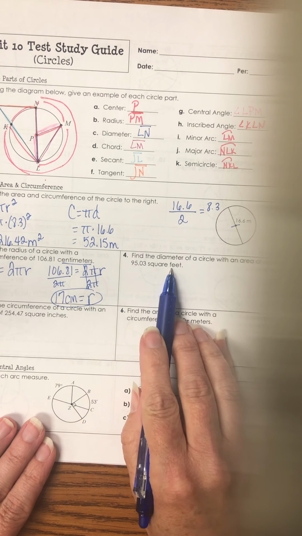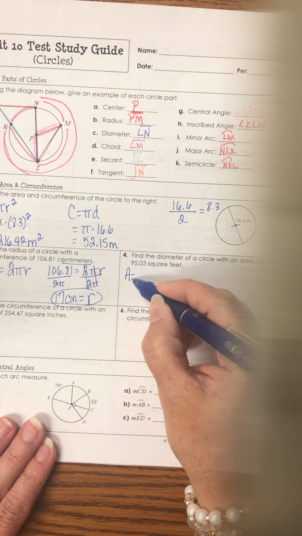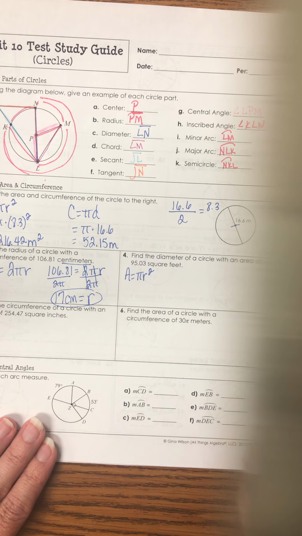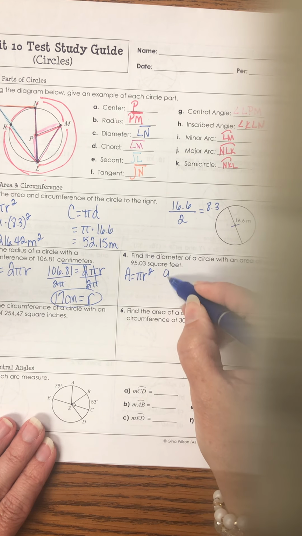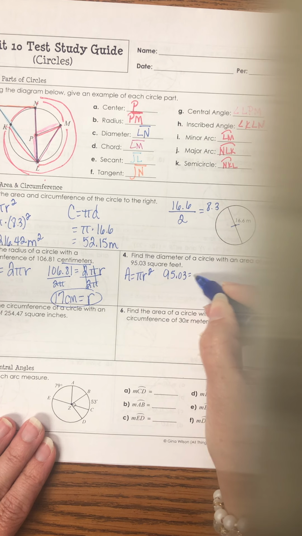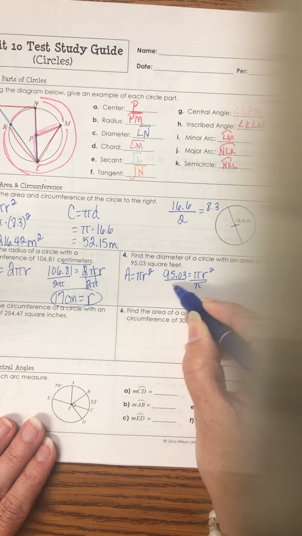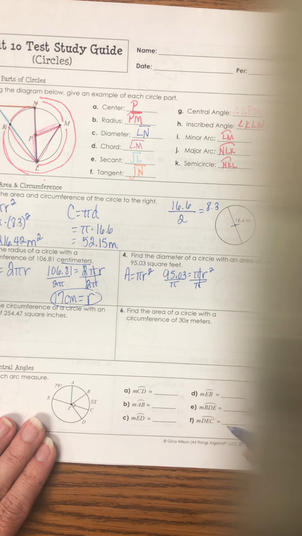Number 4, find the diameter of a circle with an area of 95.3 square feet. Now the area formula only has radius, so we'll deal with the diameter in a moment. The area is 95.3, and then pi times the radius squared. Let's get the radius by itself by dividing both sides by pi. Okay, take your calculator, 95.3 divided by pi.